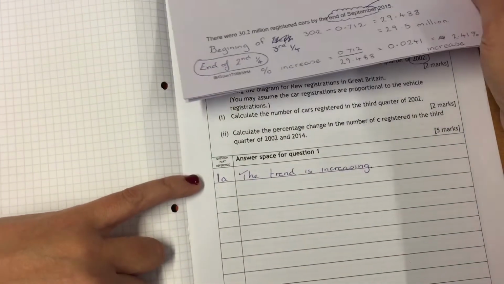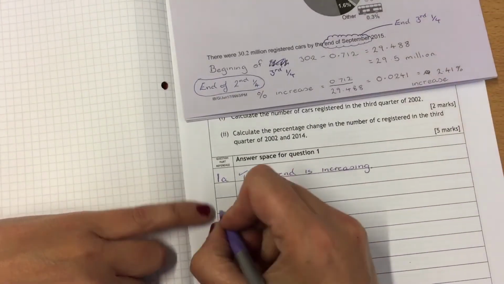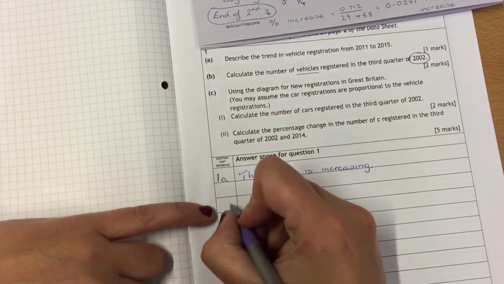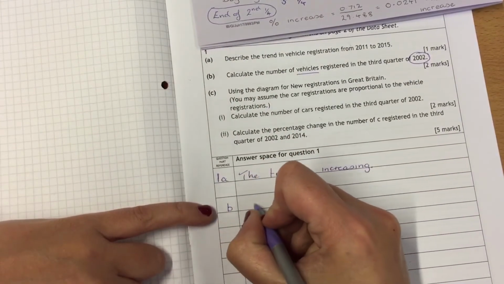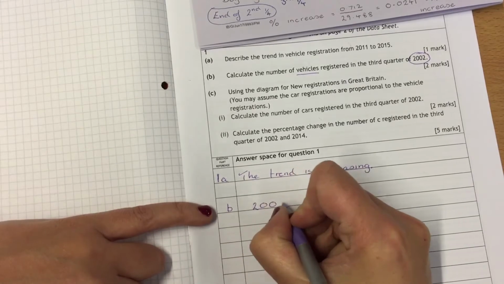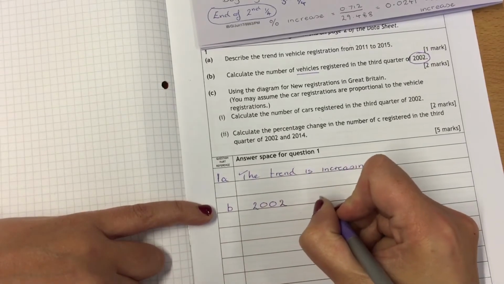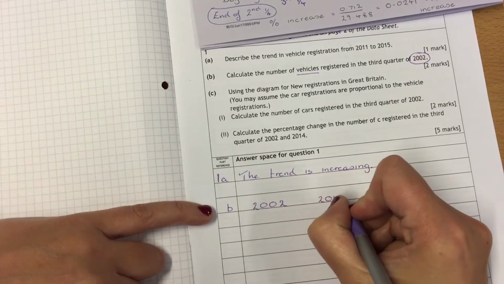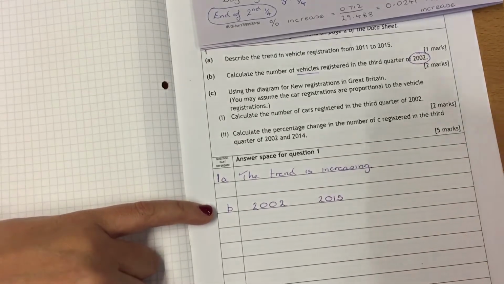So for part B, we've got 2002 and we've got 2015.